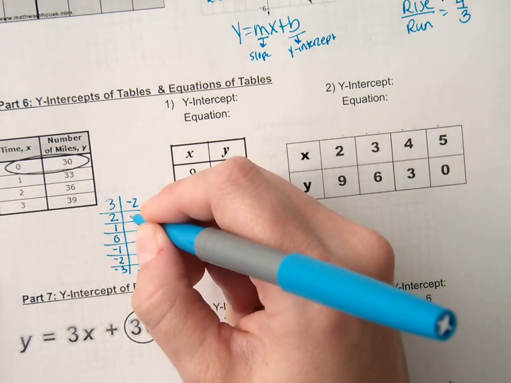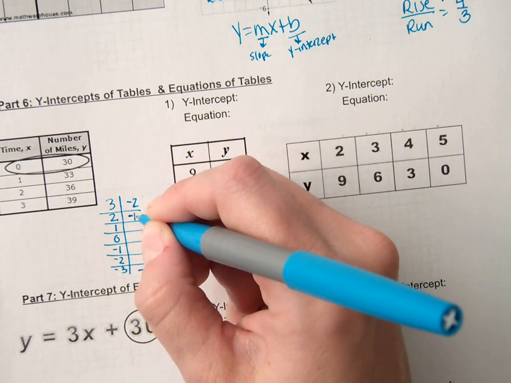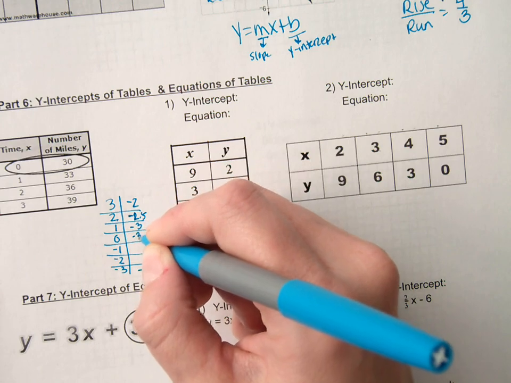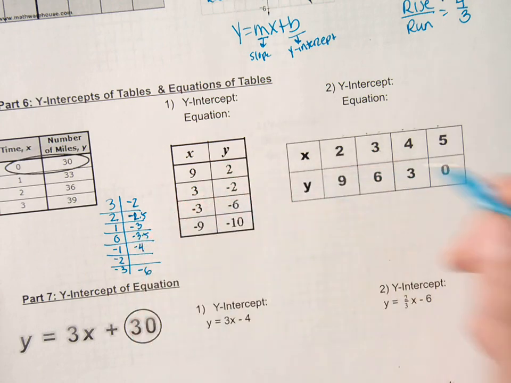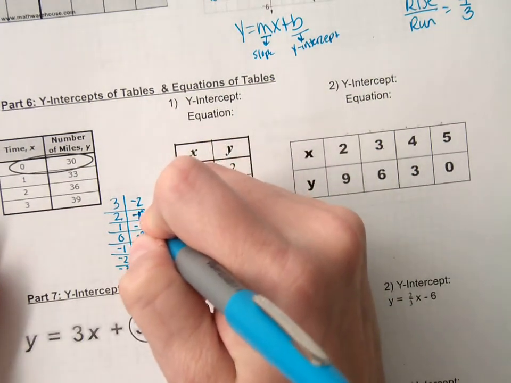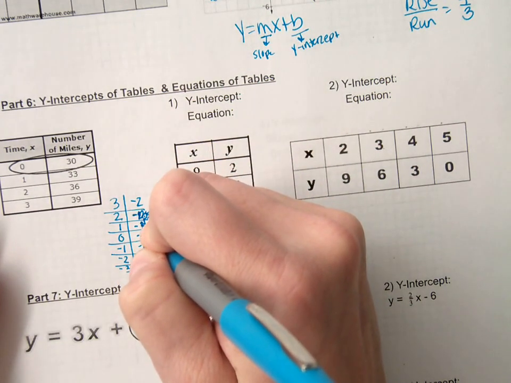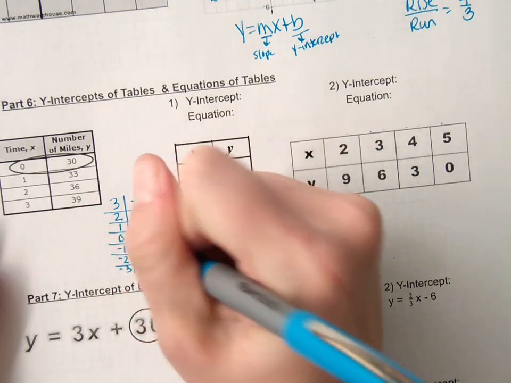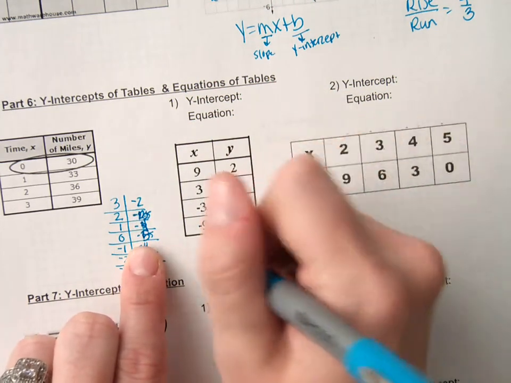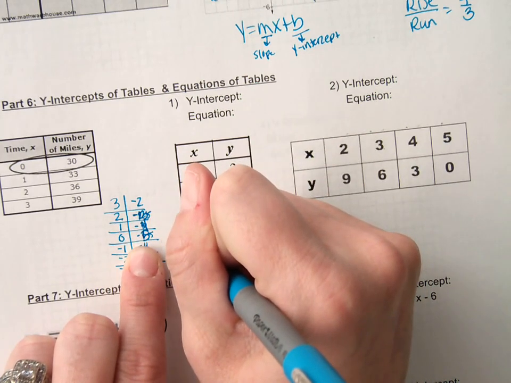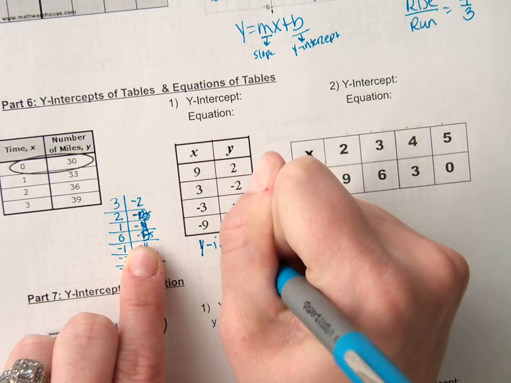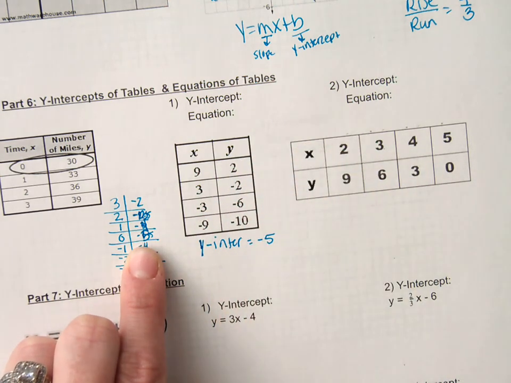Negative 2, negative 1, or negative 2.5, negative 3, negative 3.5, negative 4. I'm just trying something out. That's not going to work. So negative 2, negative 3, negative 4. This one's a little tricky. Negative 5. We're going to say that our y-intercept is negative 5.